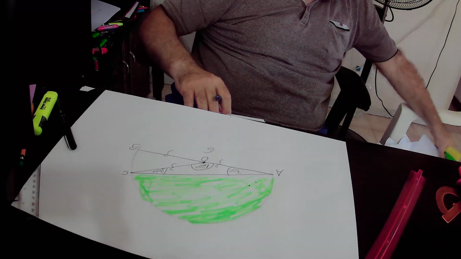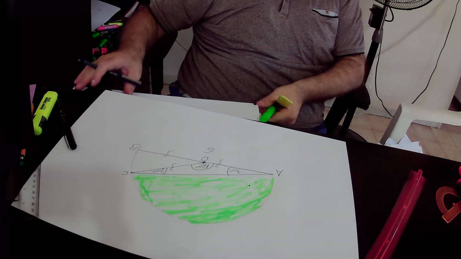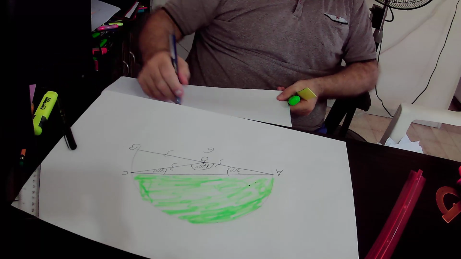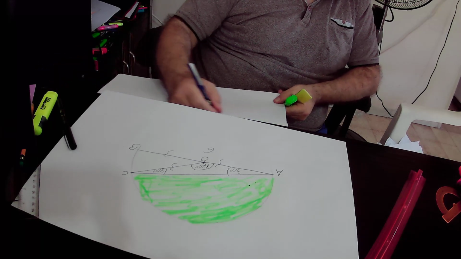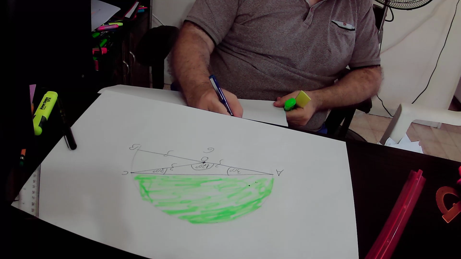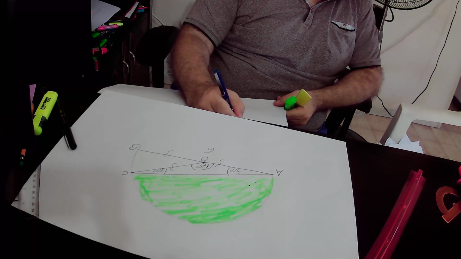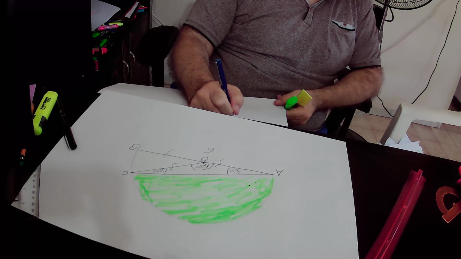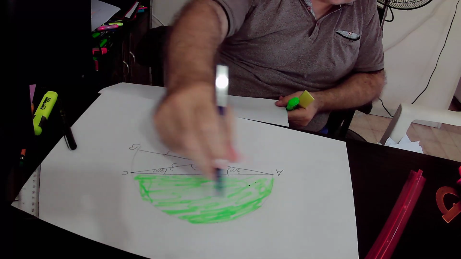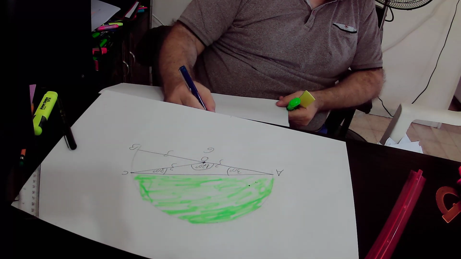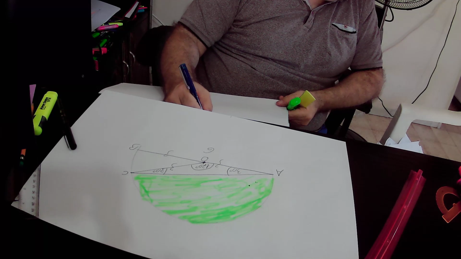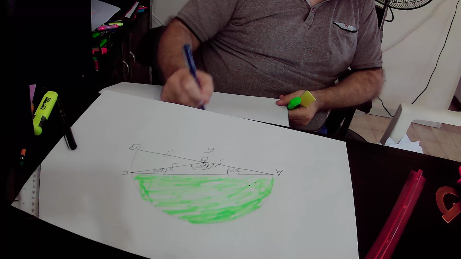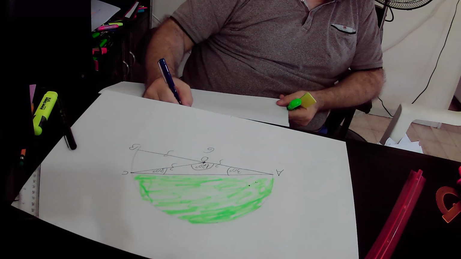From the drawing, it is very easy to see that the area of the green shape equals the area of sector AOC minus the area of triangle AOC.